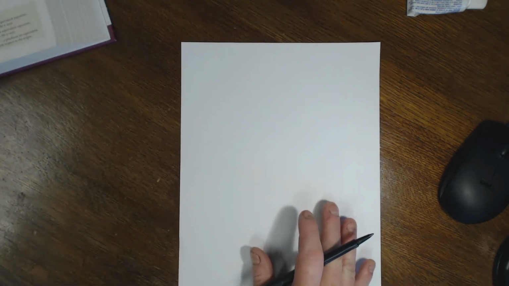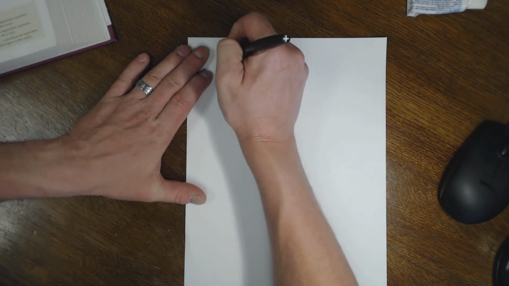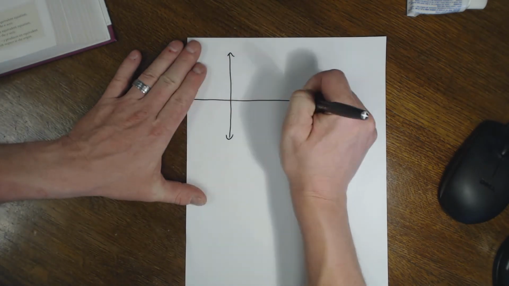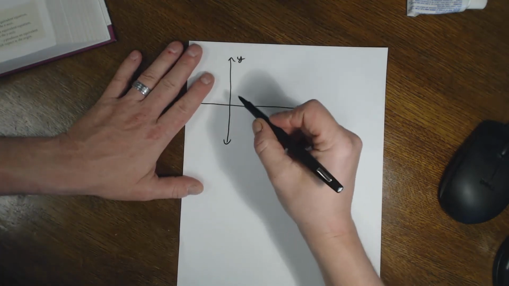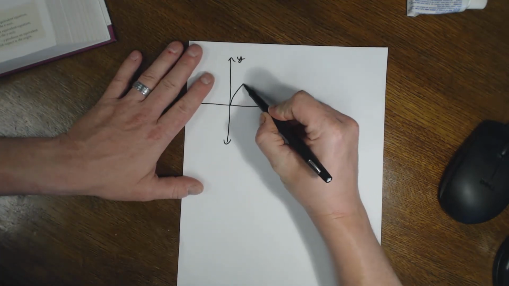For the x-axis, maybe I have something that looks like this.